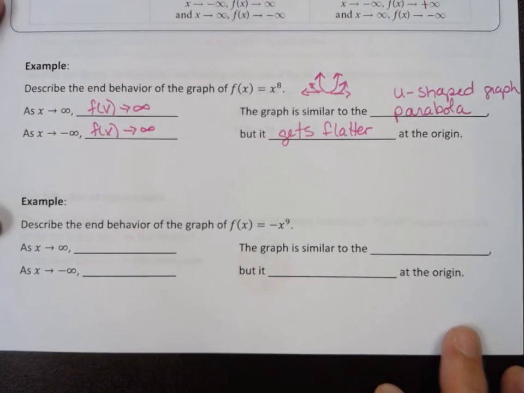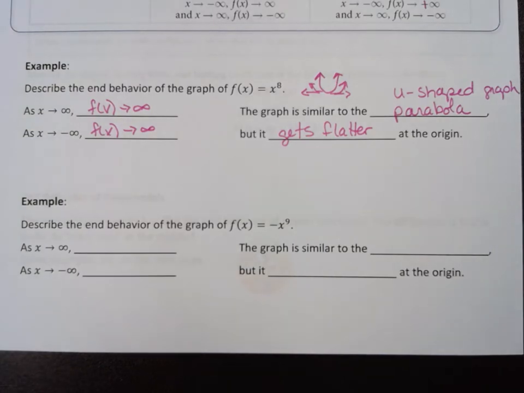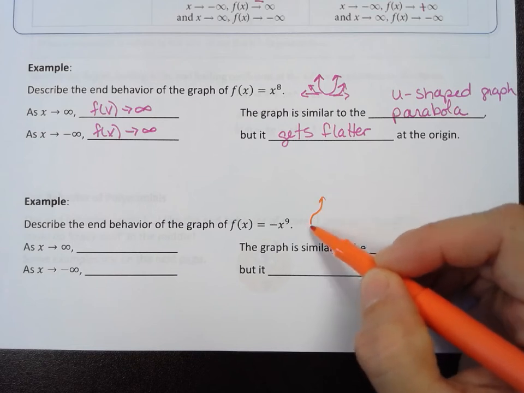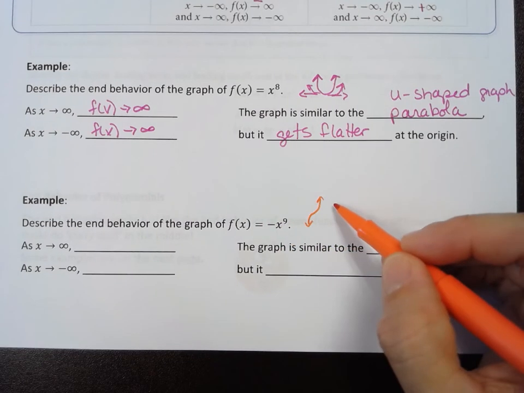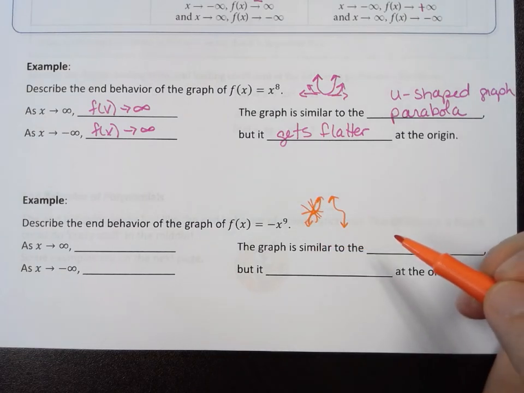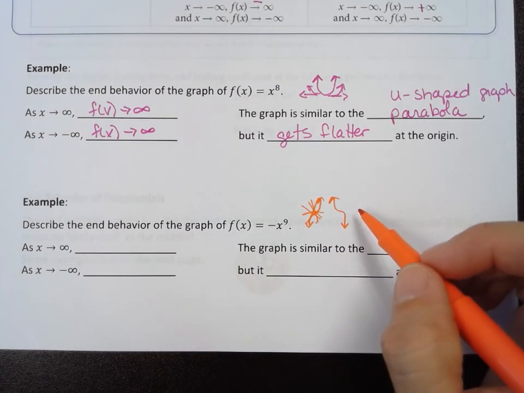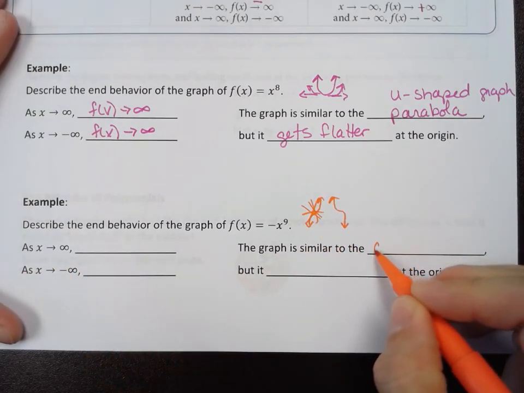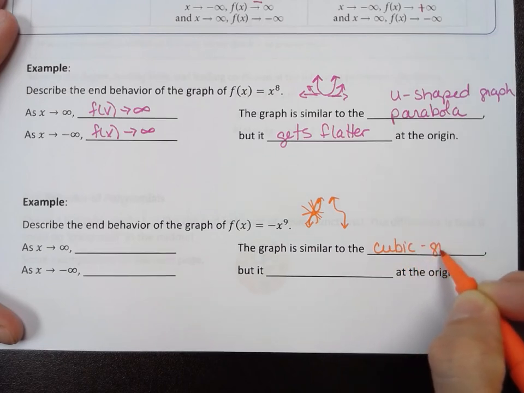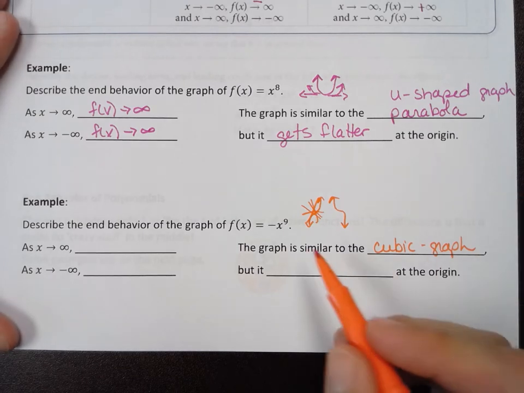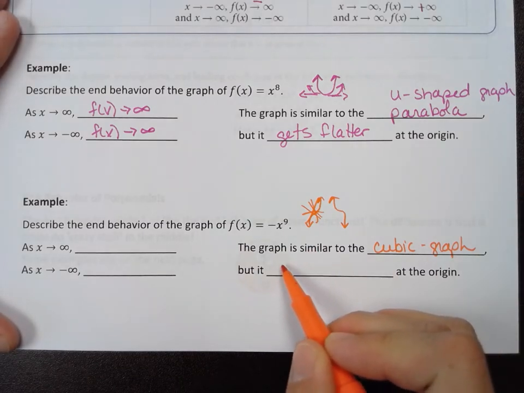Describe the end behavior of the graph of f of x is equal to negative x to the 9th power. So this is an odd powered function, so we think this, but since it has a negative in front of it, it's actually this one, not this one. Alright, so whenever you draw a general form, it can help you with these other pieces. The graph is similar to the cubic graph, or you could say it's similar to the S-shaped graph, but it flattens out at the origin, or you could say it gets flatter.